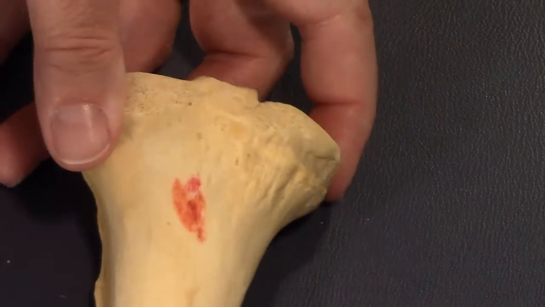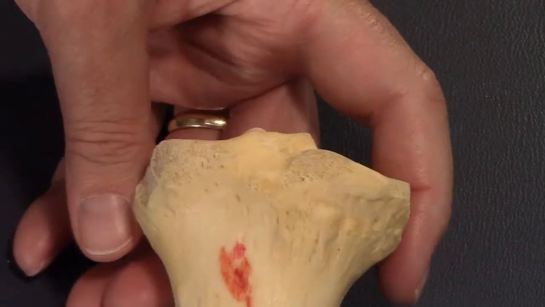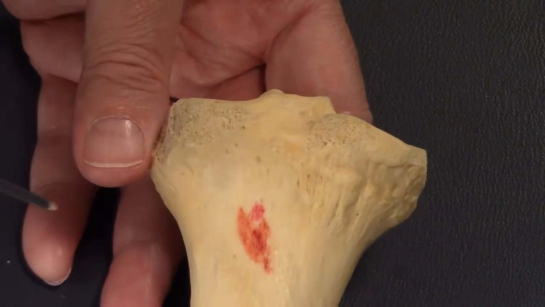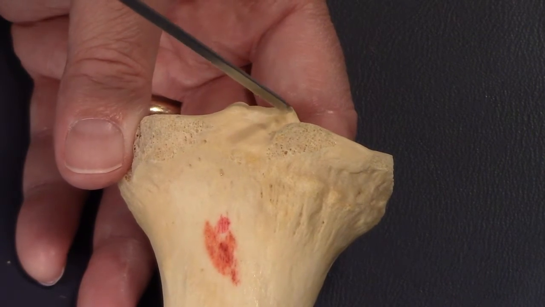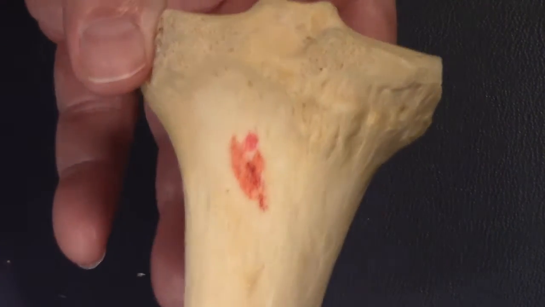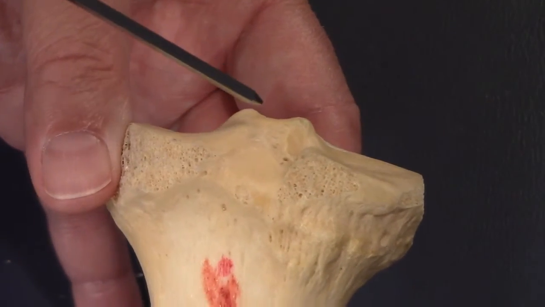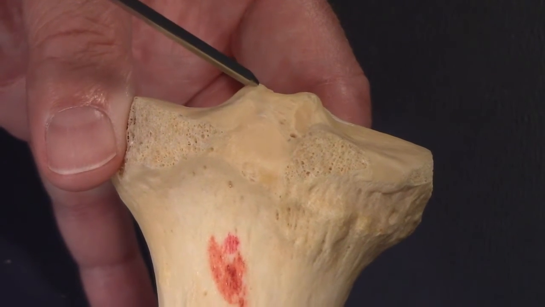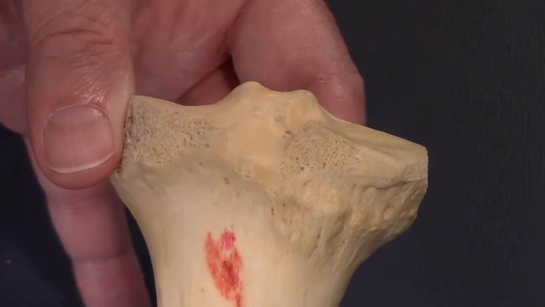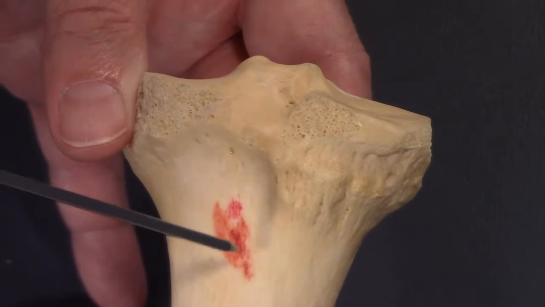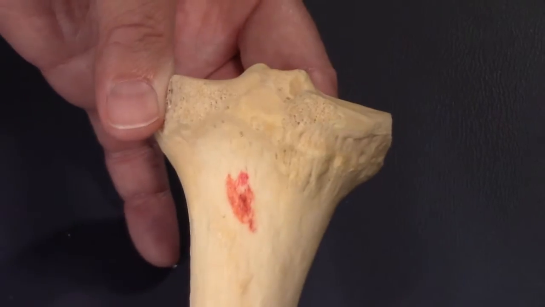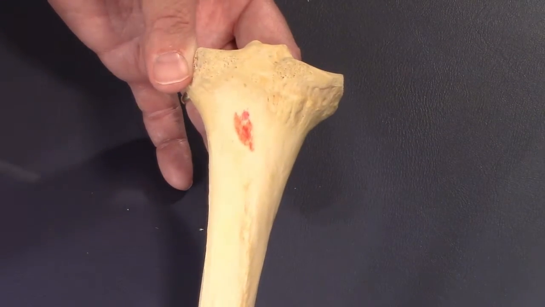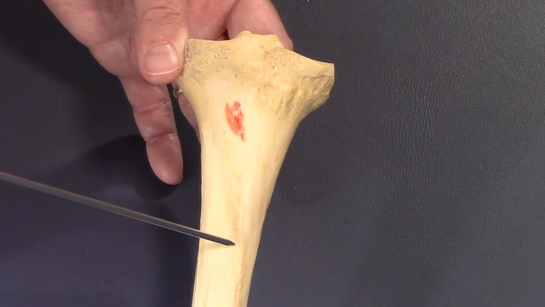Let's flip it around and take a look at the back side of it now. Okay, so now here's a posterior view. So again, we can see the intercondylar eminence right here. I guess I should bring this up a little. Now you can see it better. Let me slide down. Let me zoom out a little bit here so you can see this a little more.